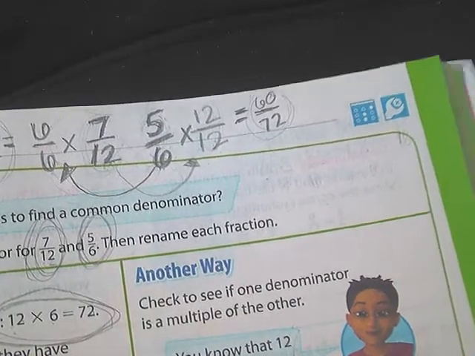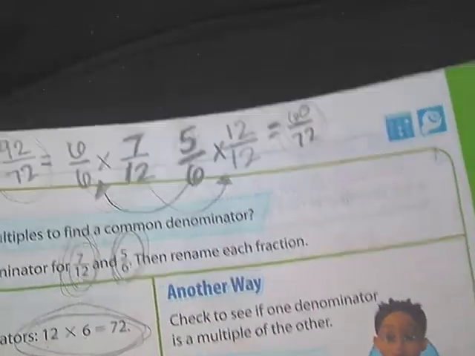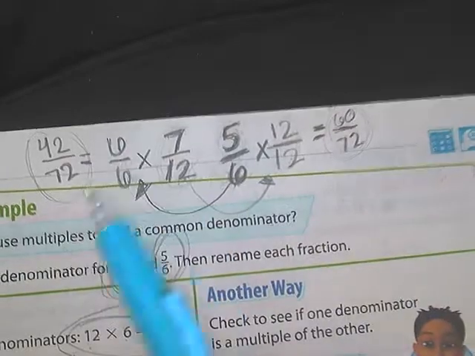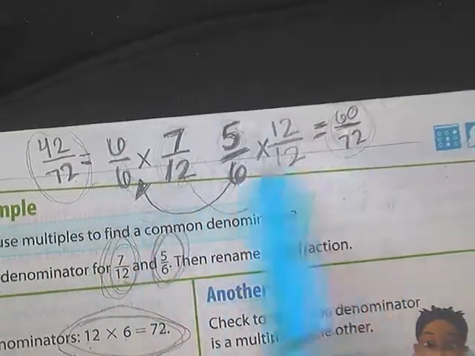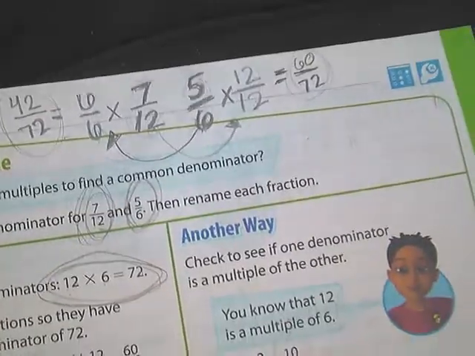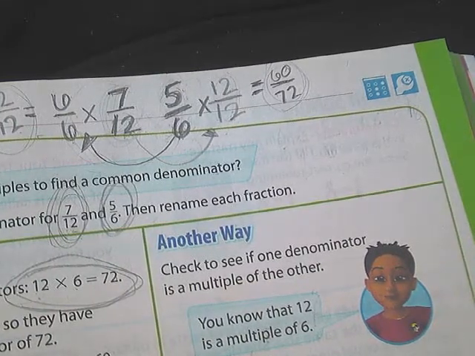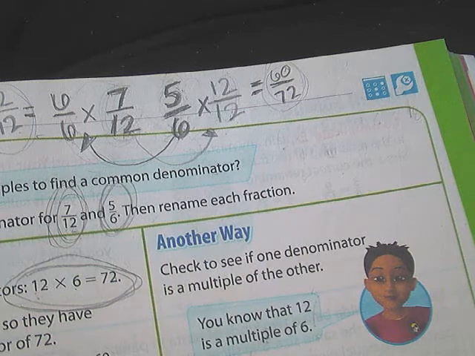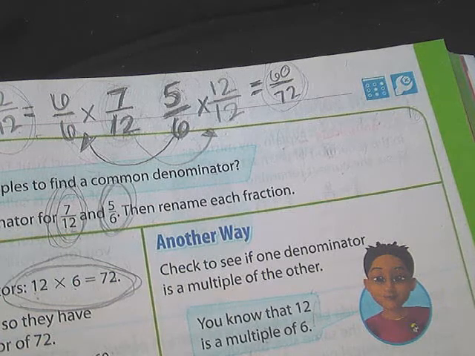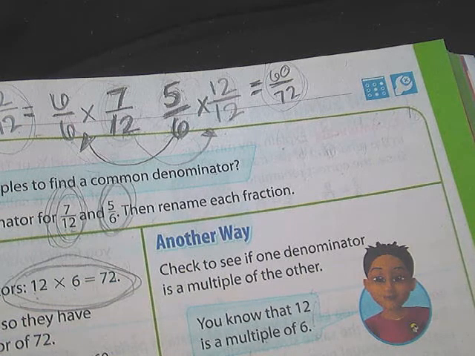So it says that they want us to rename the fractions. That just means that they want us to find a common denominator for both fractions. They just want us to change it. So give me a thumbs up if you think you get it. Give me a middle thumb if you're confused. Give me thumbs down if you don't know what's going on.